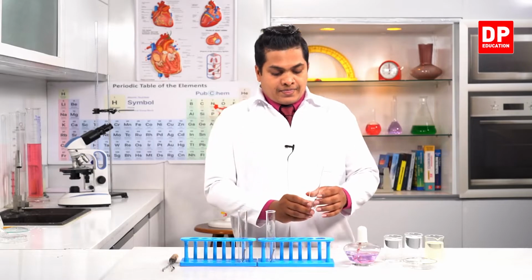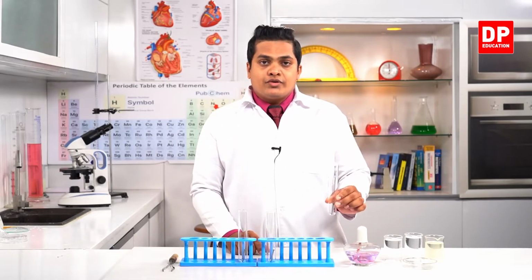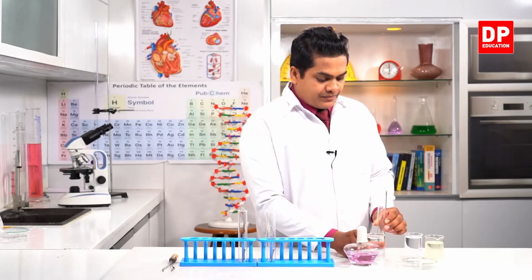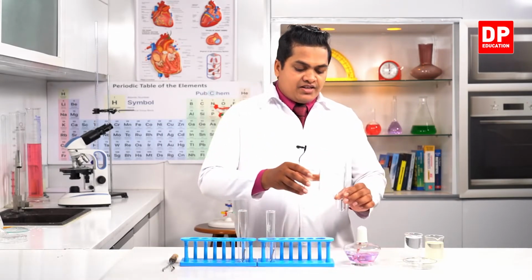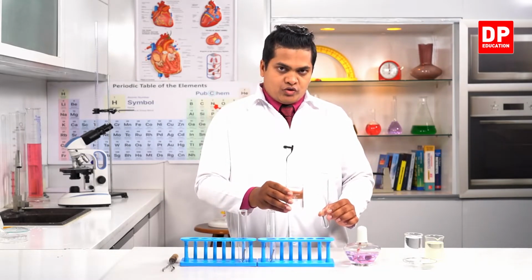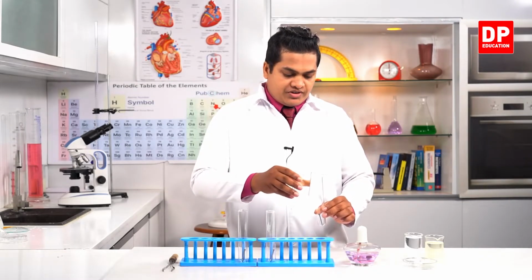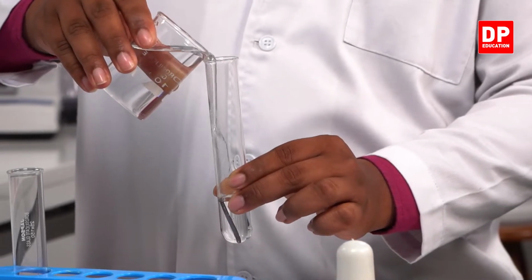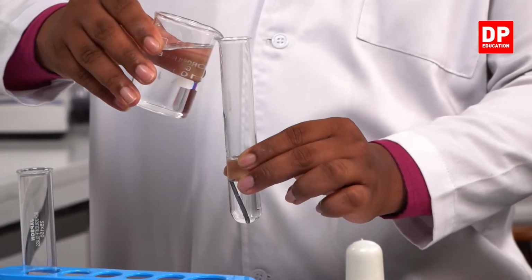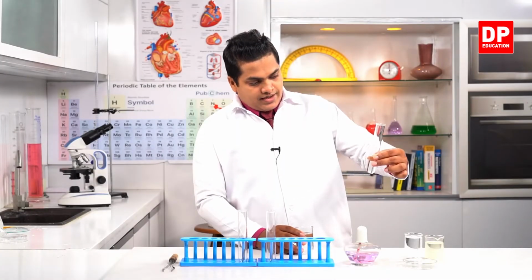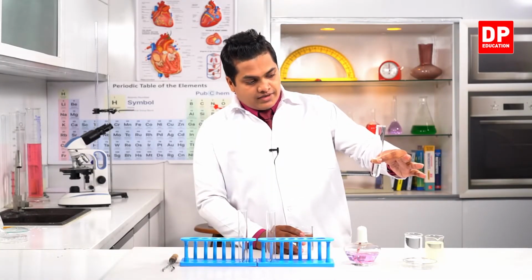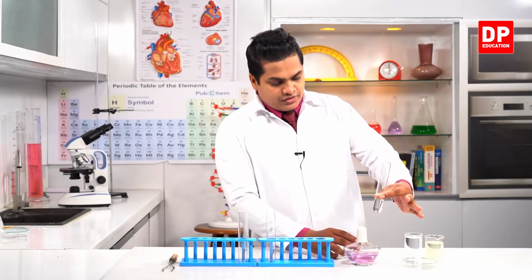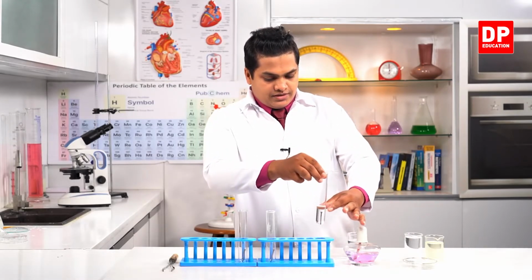Then I'm going to take some water and add this cool water. This is normal cool tap water. I'm going to insert this normal cool water into one test tube so that the iron nail is covered entirely like this. Okay, so I'll place it in here. Number 1.